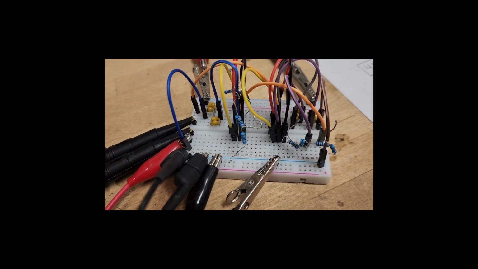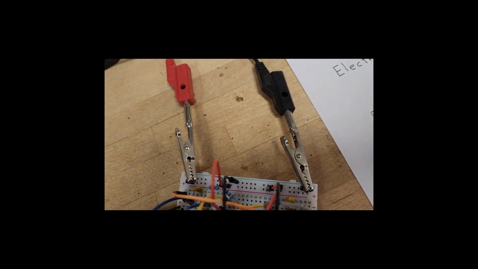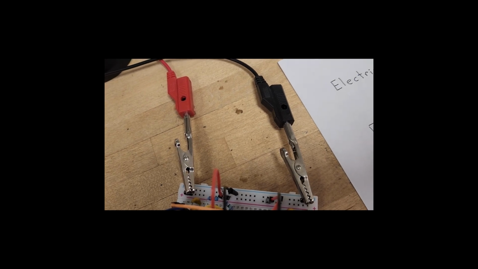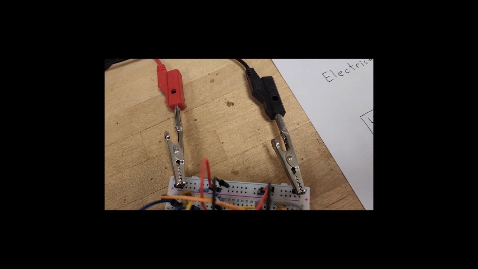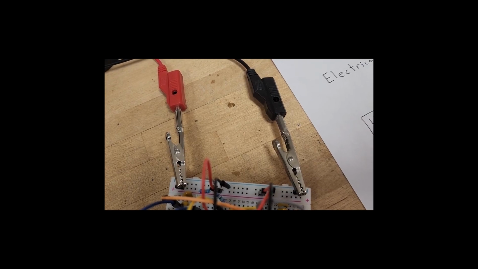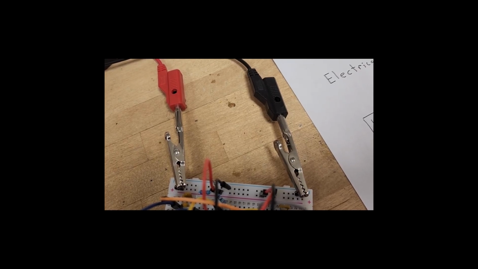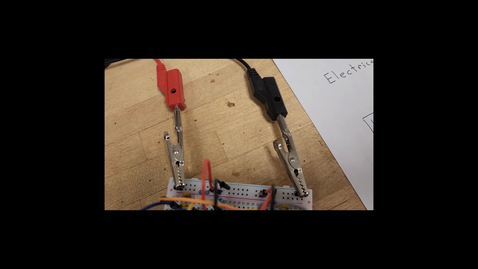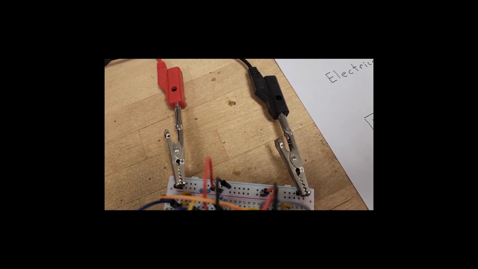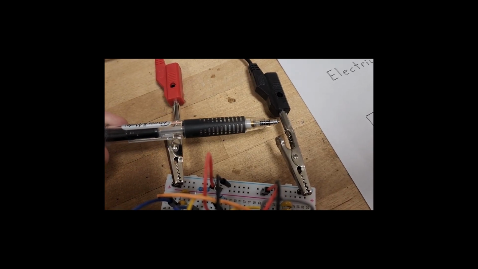Let us discuss those. In the back here, we have our power. These two inputs supply our positive and negative supply rails to our op amps, both at 15 volts. The upper one is at positive 15 volts and the lower one is at negative 15 volts.